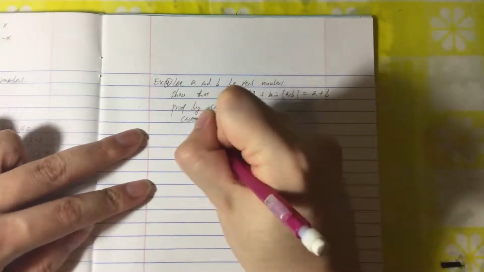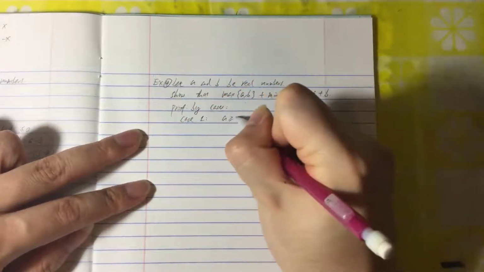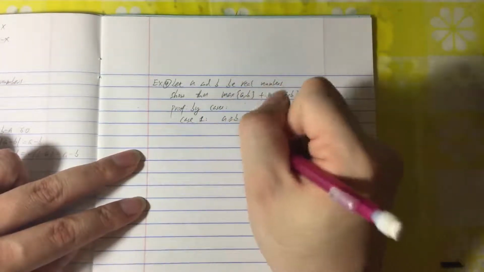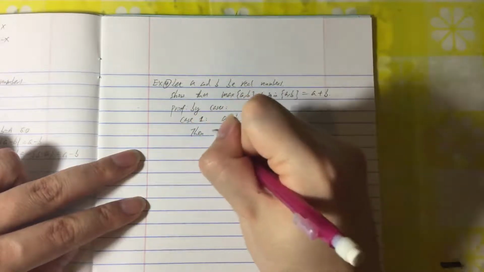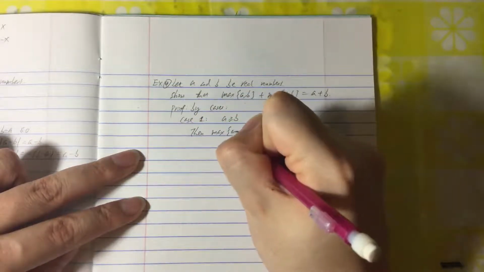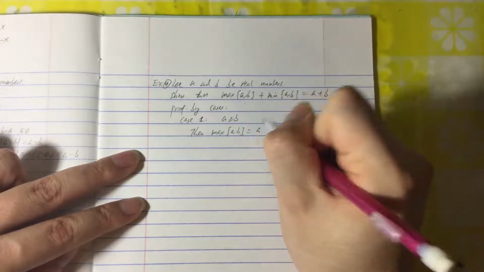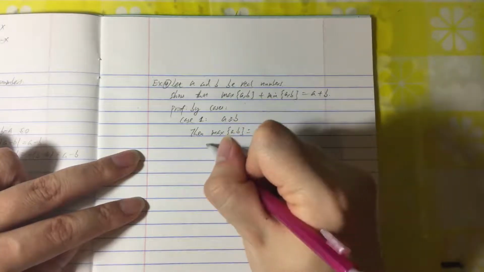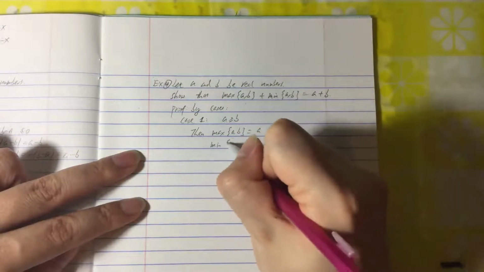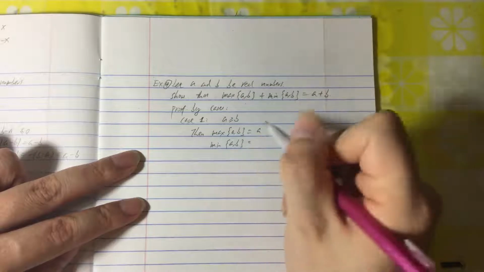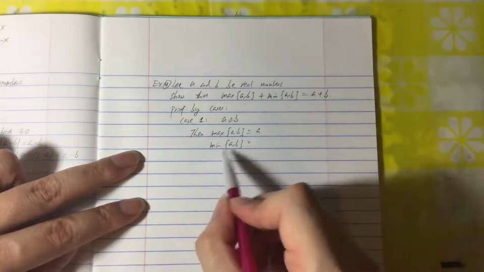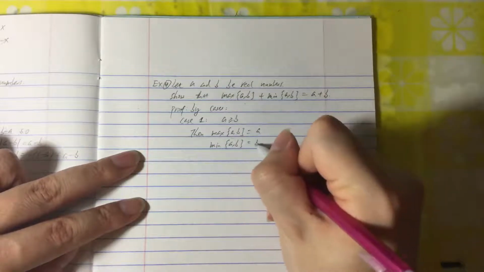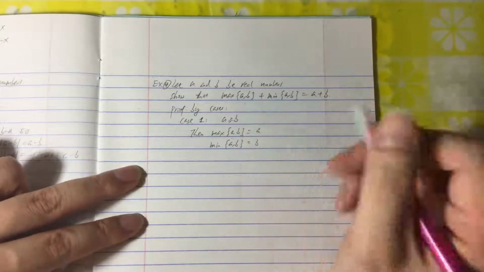Case 1: A is greater than or equal to B. If A is larger than B, then the maximum of A, B equals A. When I take the maximum of these two numbers, I take A. For the minimum of A, B, I pick the smaller one. Since A is larger than B, B is smaller, so I pick B.